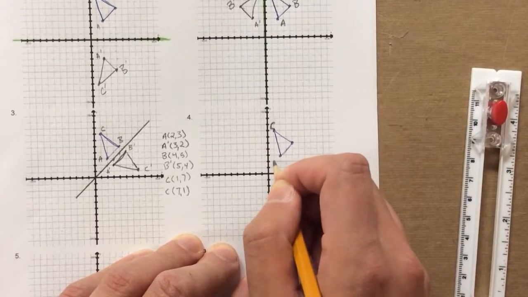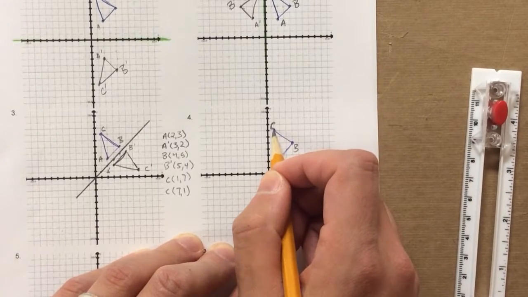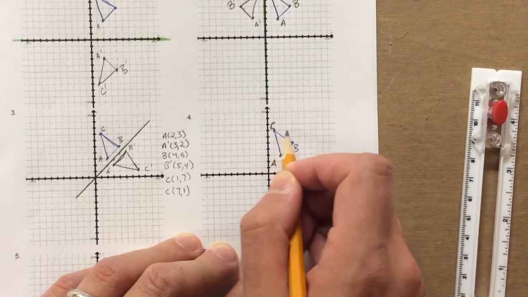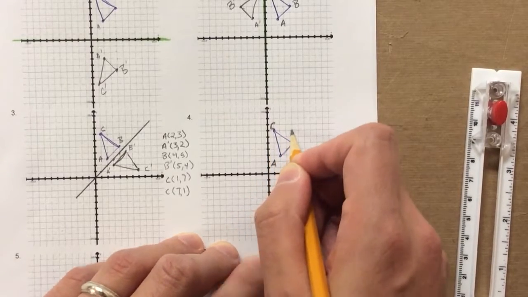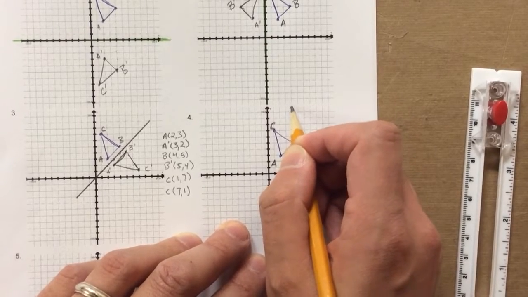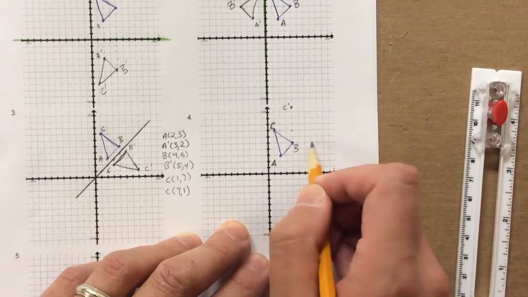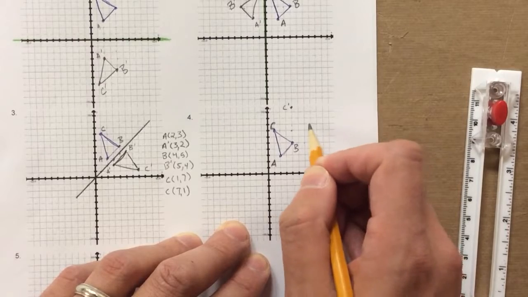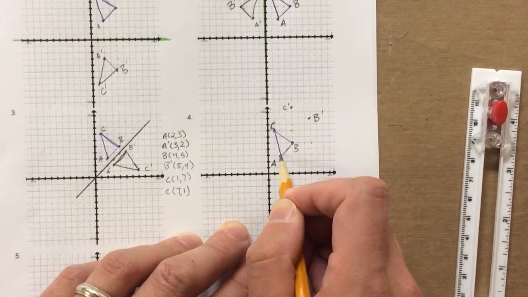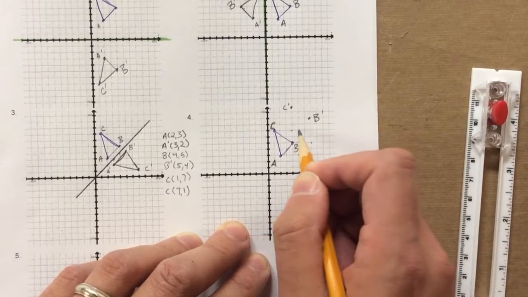So here's my C, there's my A, there's my B. I'm going to slide it again to the right 3 units. So C is going to go 1, 2, 3 units right. And it's going to go up 4 units. 1, 2, 3, 4. That's my new C prime. B is going to do the same thing. 1, 2, 3. 1, 2, 3, 4. There's my B prime, and A prime is 1, 2, 3. 1, 2, 3, 4.